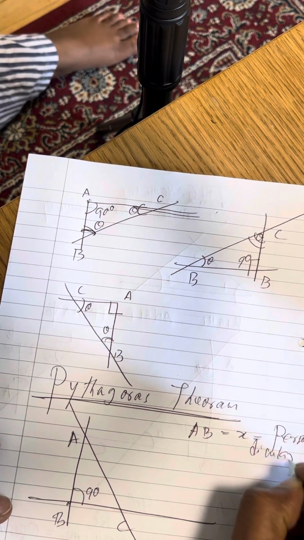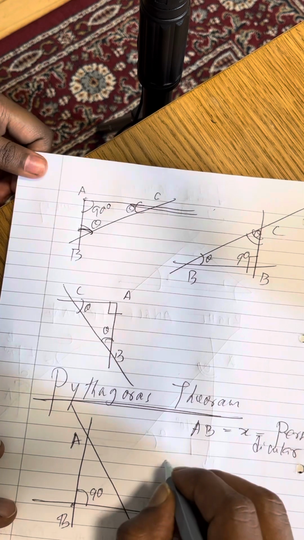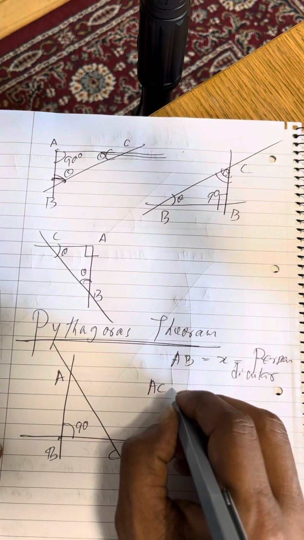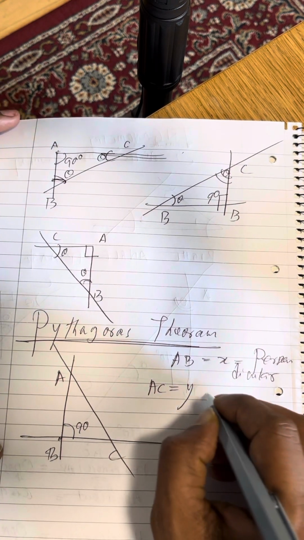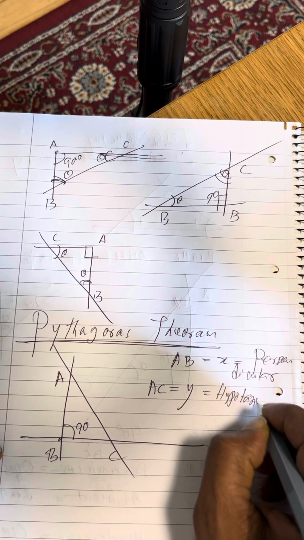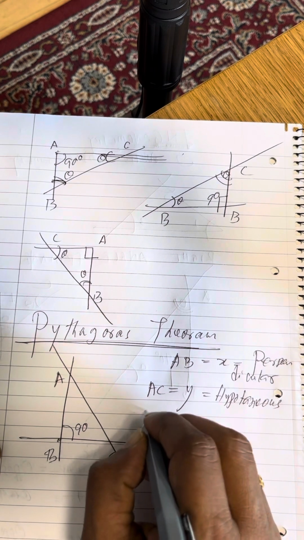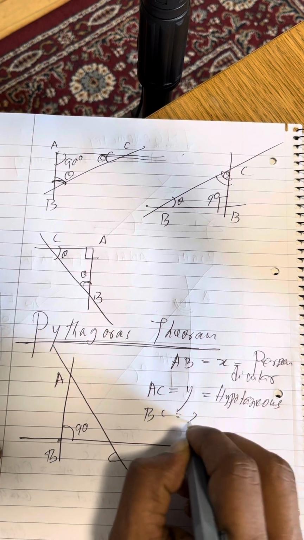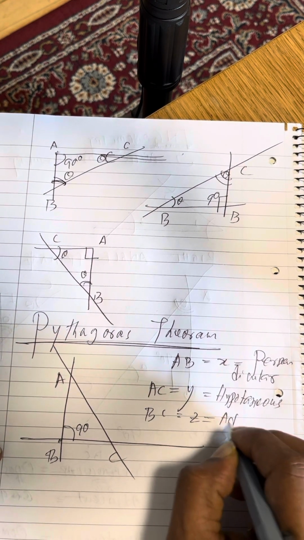Perpendicular, and AC is Y, your hypotenuse, and BC, say Z, is your adjacent.